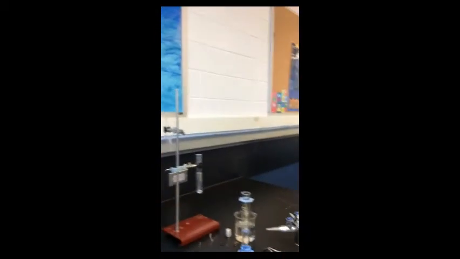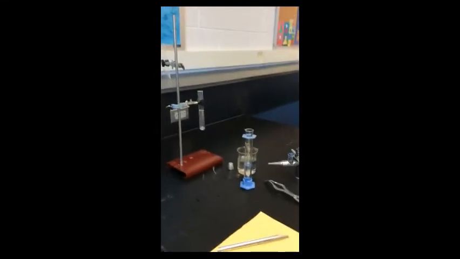And I'm going to try to zoom in a little bit. And if you look carefully, you'll see that there are bubbles coming out. So a gas is being formed. There's a color change going on. And what I'm going to do is go ahead and collect this gas. I'm just going to lower it in here now.